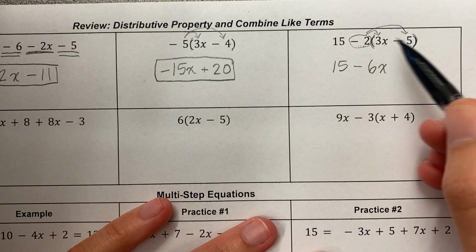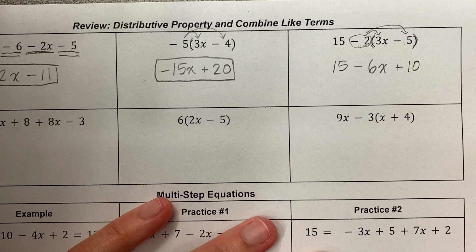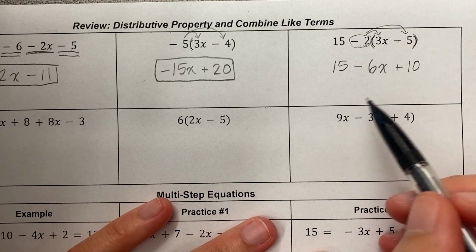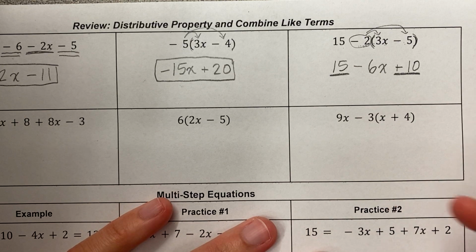Negative 2 times negative 5. This is negative times negative is positive, and 2 times 5 is 10. Okay, and now I'm not done because I have like terms. This doesn't have an x, and this also doesn't have an x. Okay, so we're going to combine them.